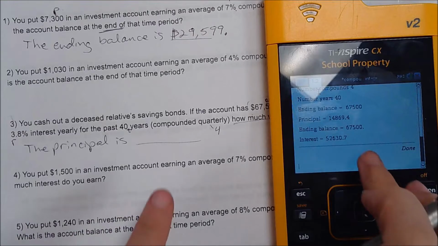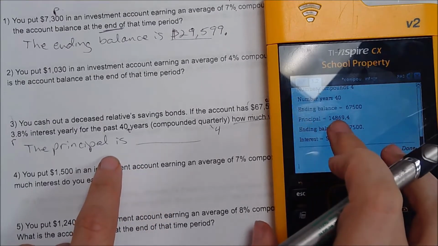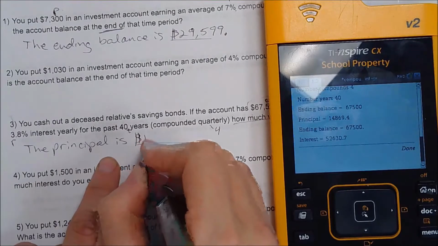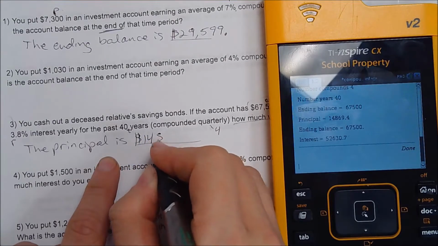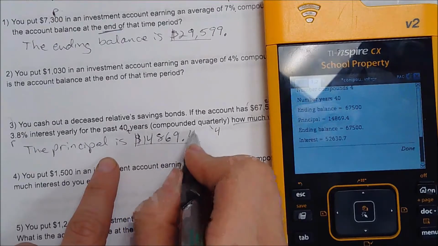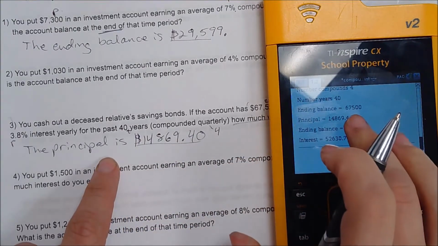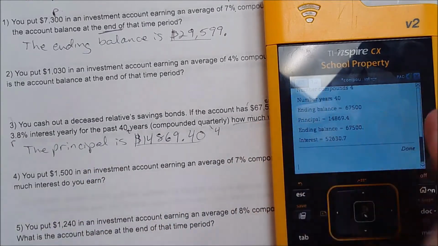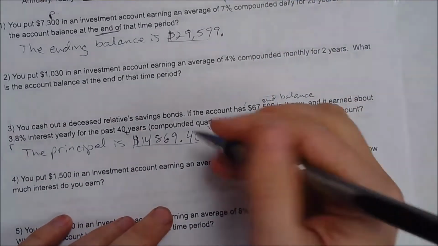That's awesome. So the principal is, make sure you're getting the right number, $14,869.40. Go ahead and put a 0 on the end of that, even though it rounded it to 0.4, because it's money and we use 2 decimal digits for money.